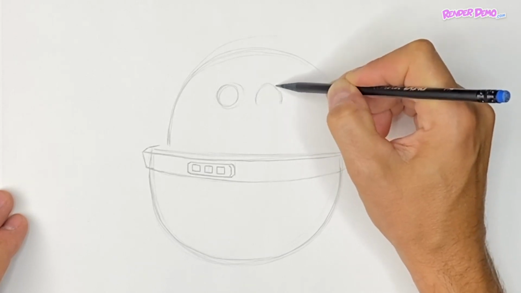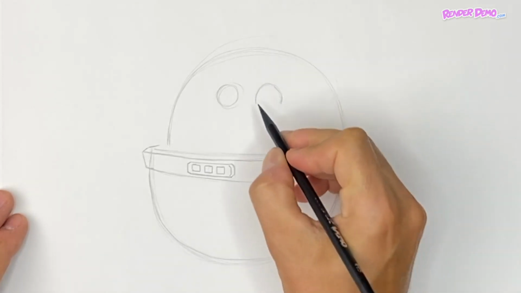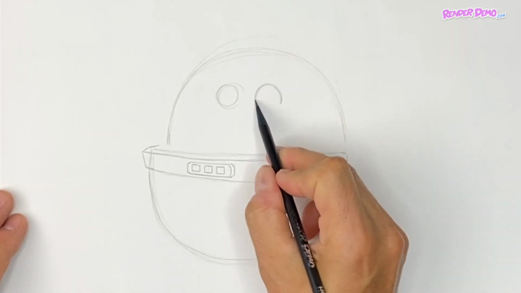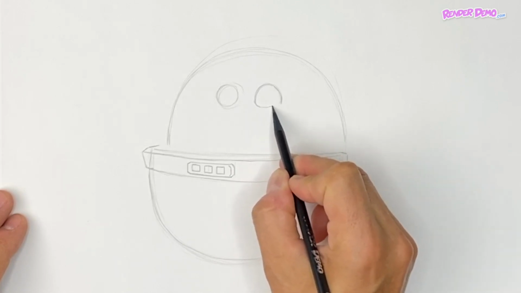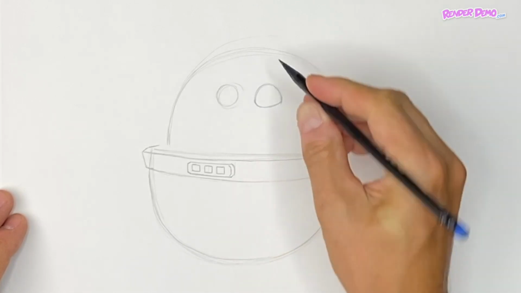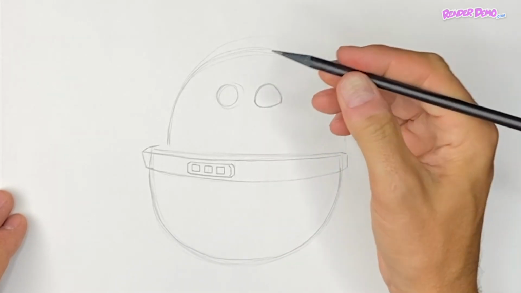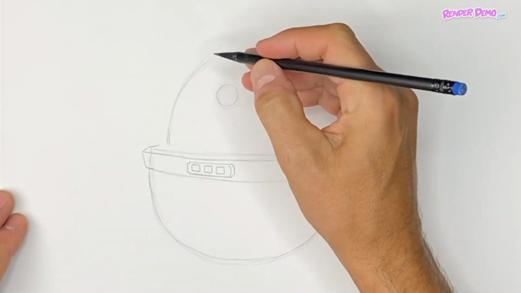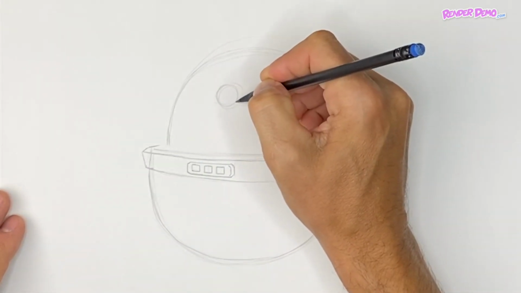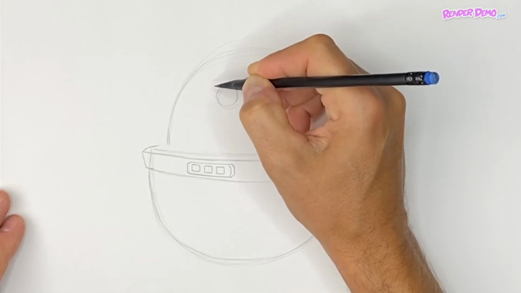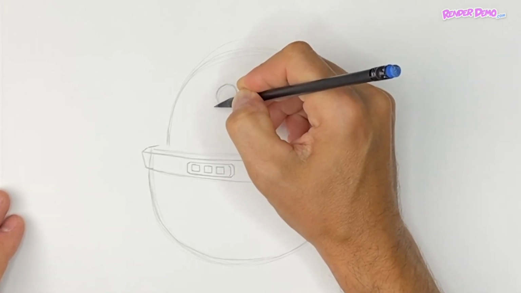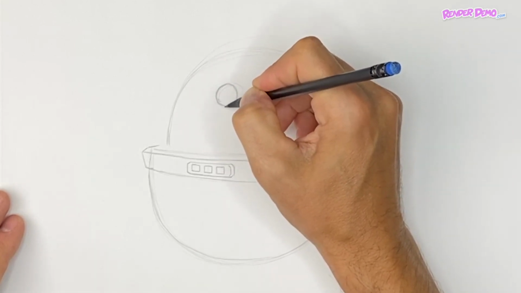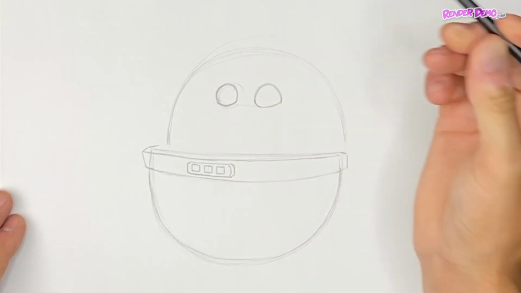Now these eyes, they're not going to be perfect circles. So we're going to do partially a circle like that, and then at the bottom we'll just kind of join these together with a slight curve like that. So it's going to be one eye there, and then this one will be at a slight angle upward in that direction. So we'll have a curve that kind of comes up quick like that. And it doesn't have to be a perfect shape, okay? We can just do that, and then down here, we'll just kind of bevel this a little bit like that.